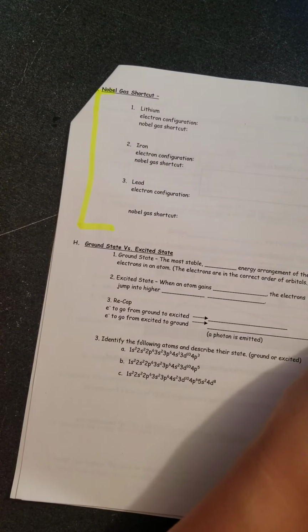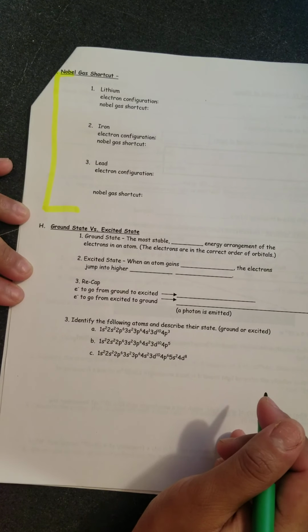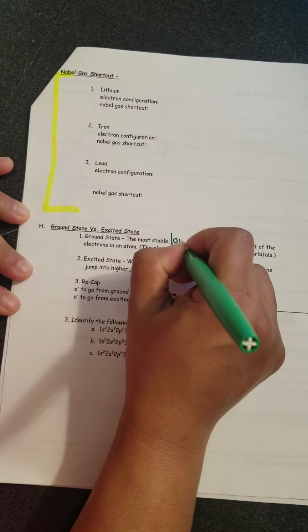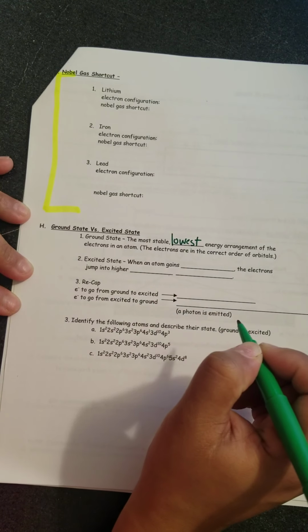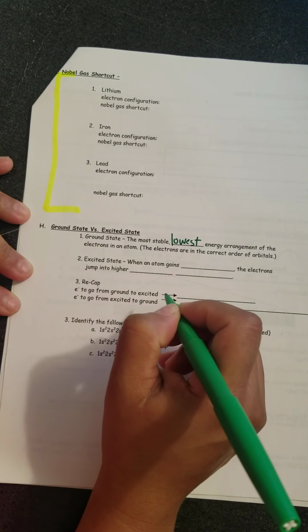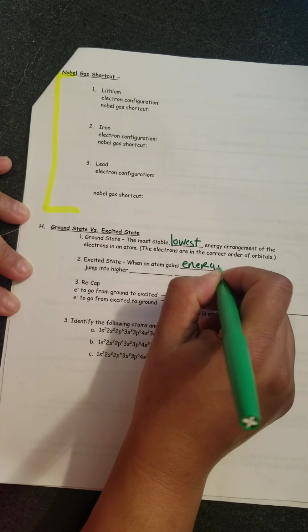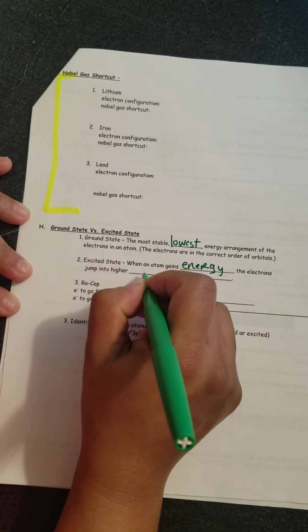And then let's talk about the next part over here. Ground state versus excited state. Now, ground state is the most stable or the lowest energy arrangement of the electrons in an atom. Okay, excited state is when an atom gains energy and the electrons jump into higher energy levels.